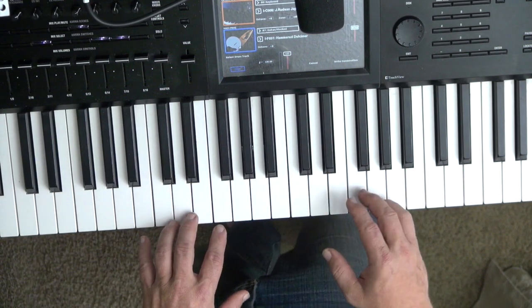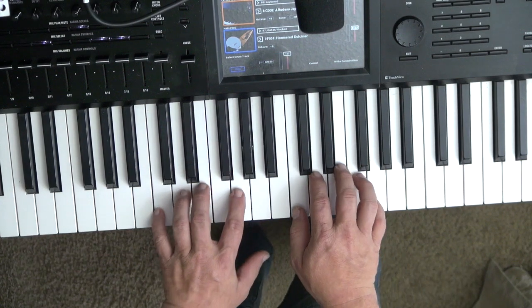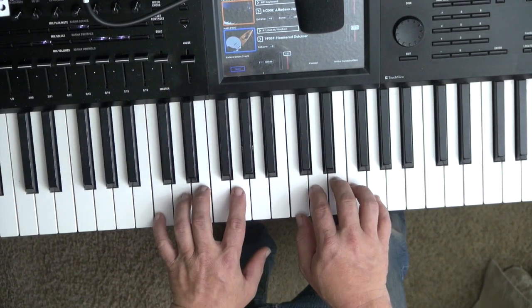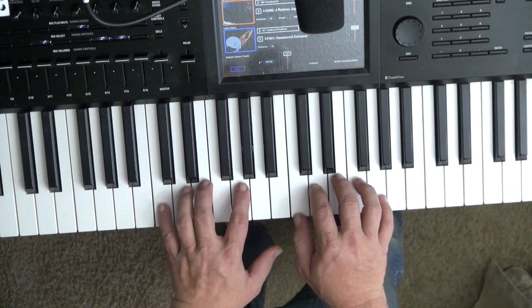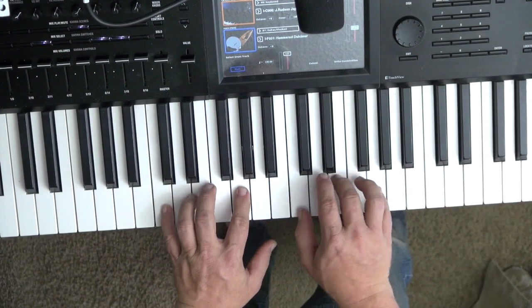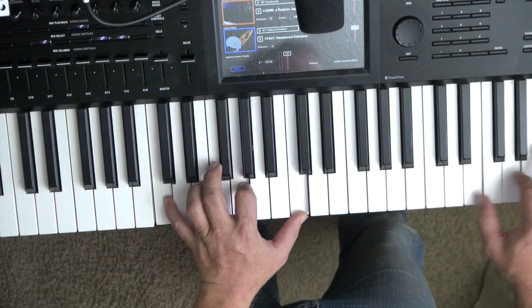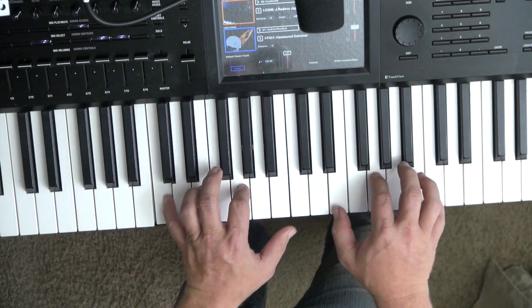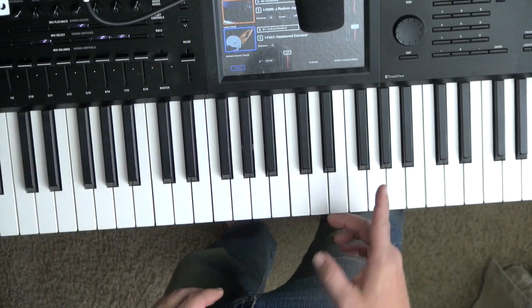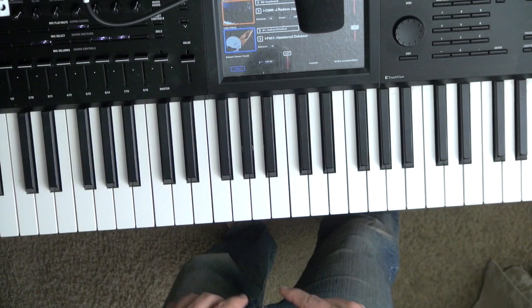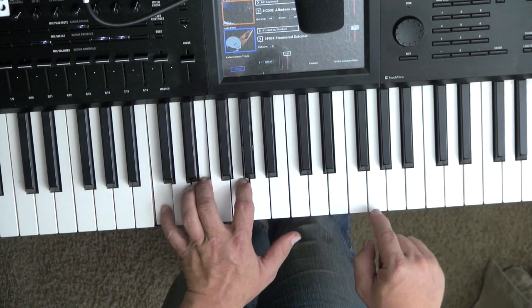But as you play around with, so first of all, after you've done the exercises of learning the inversions of a chord, so you can look at a chord like a C major, then you can play around with, well, what notes kind of go along with that you can play around with.